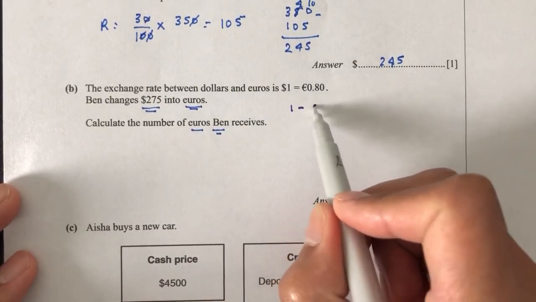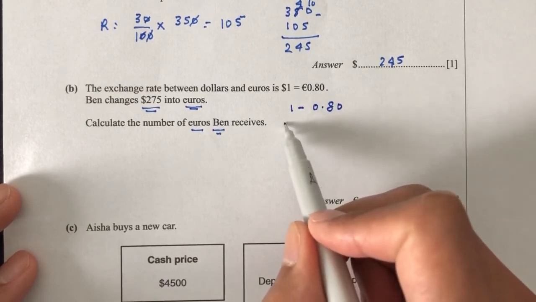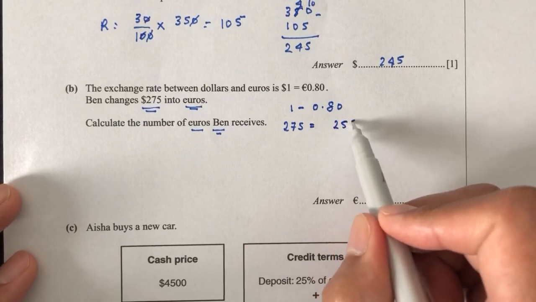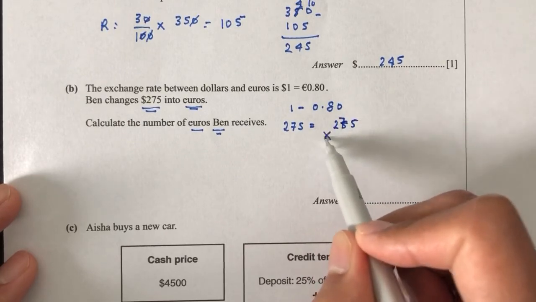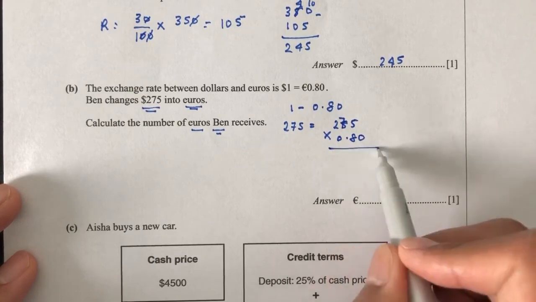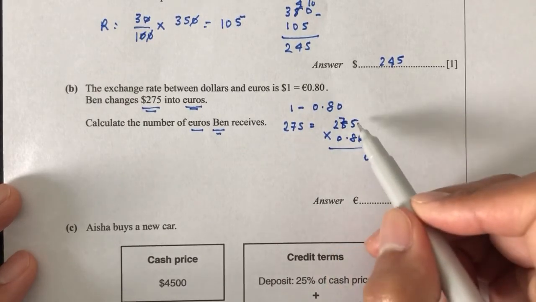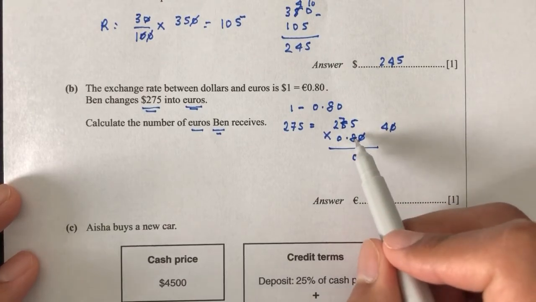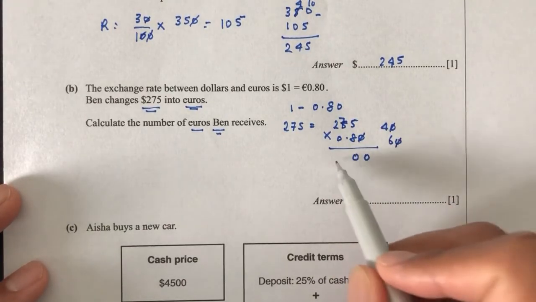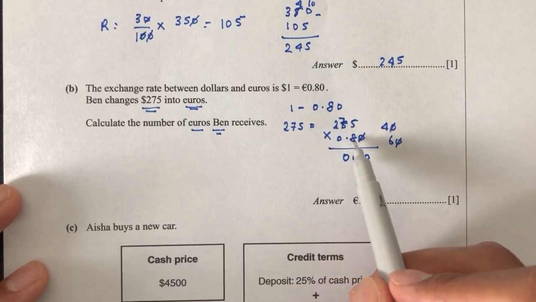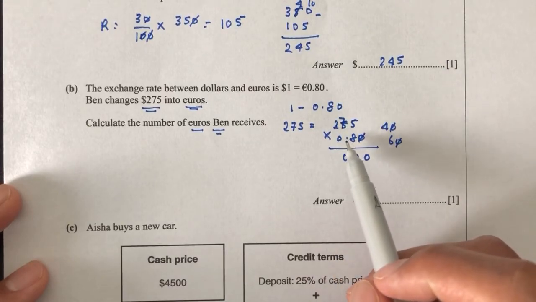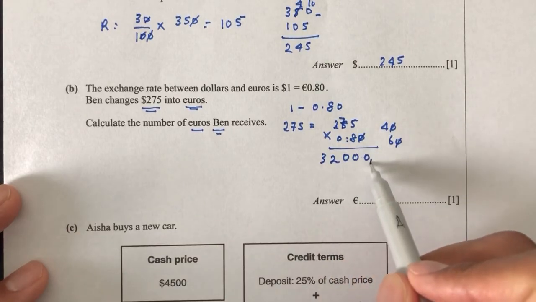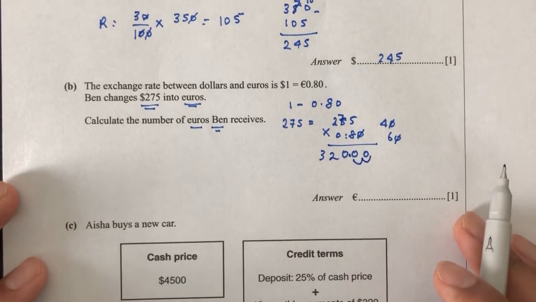Okay, so 1 is this much. How much is 275? You have to do 275 times 0.8. So 0, that will be 40. 7 times 8 will be 56, plus 4 will be 60. And 2 times 8 will be how much? 16, plus 6 will be 22. So here we have 2 decimal places.